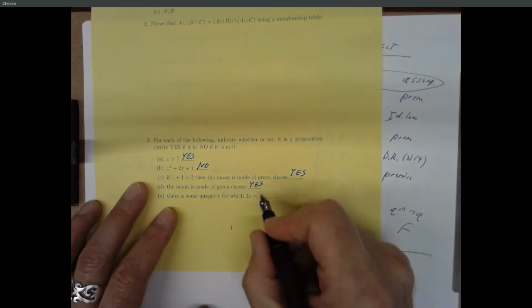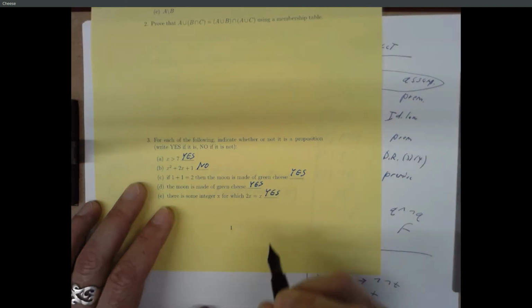There is some integer x for which 2x equals x. Right? We're declaring there is some integer x for which this statement is true. That's a proposition. It's a type of proposition we're going to talk about a lot next week. It's called a quantifier, but it is a declarative statement.